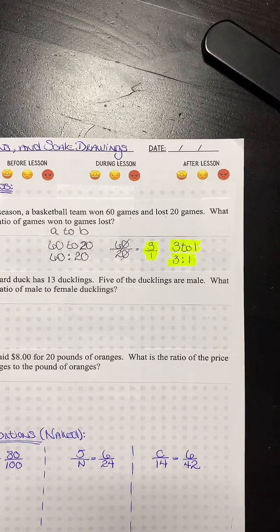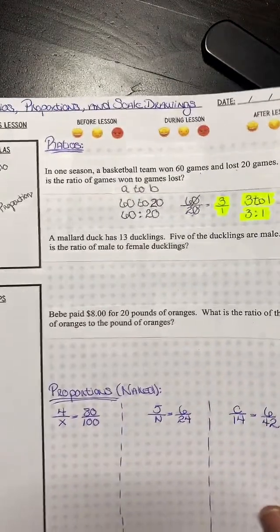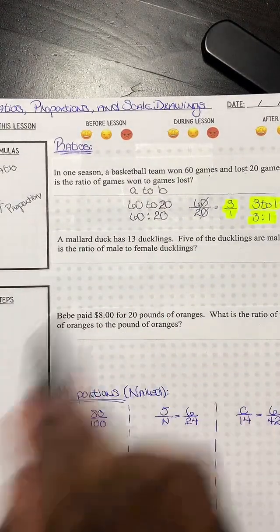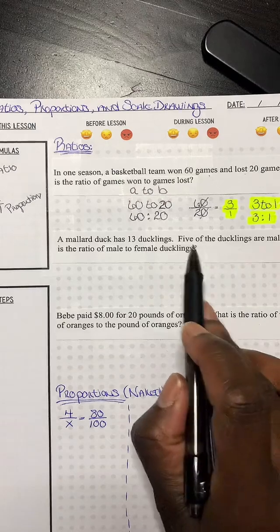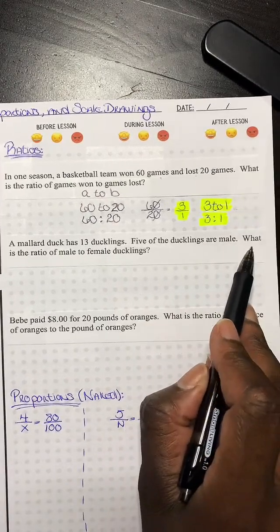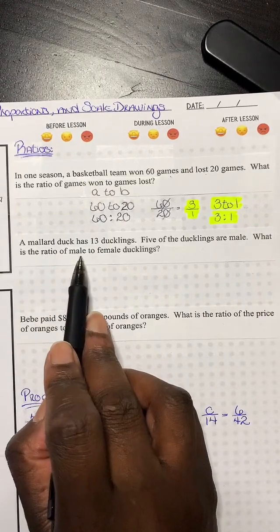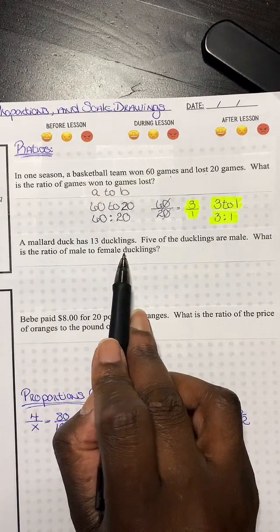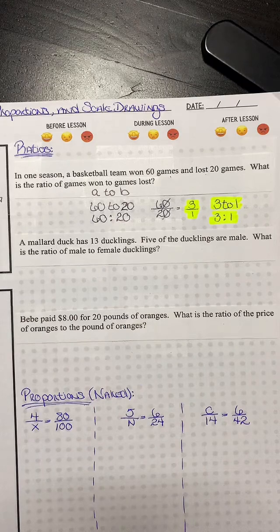Okay. So now, a mallard duck has 13 ducklings. 5 of the ducklings are male. What is the ratio of male to female ducklings?